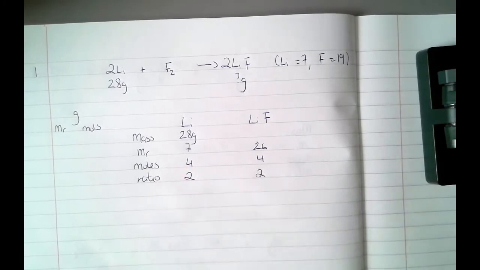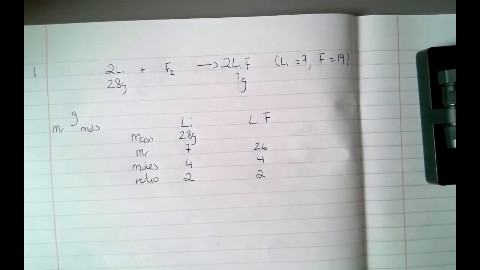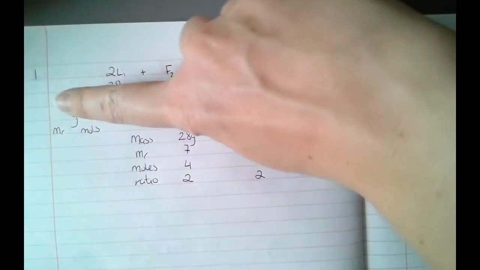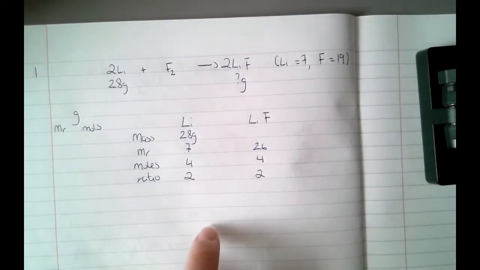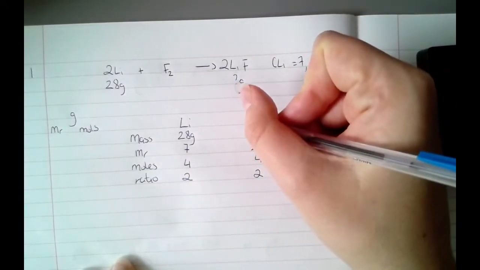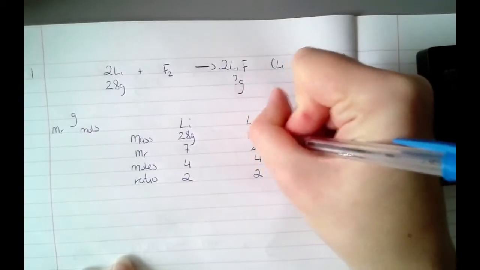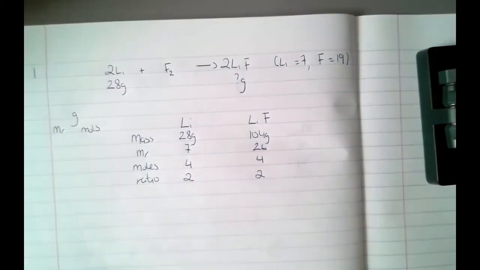In order to find my final answer, I'm trying to find mass using my formula triangle. If I want to find mass, it's going to be formula mass times moles. I've got my formula mass, it's 26. I've got my moles, it's 4. So all I need to do is 26 times 4, and I get a final answer of 104 grams, and that is my answer.